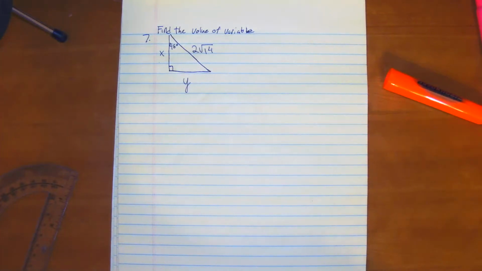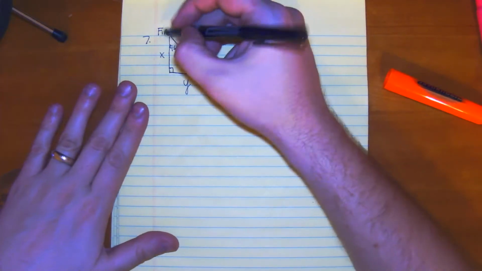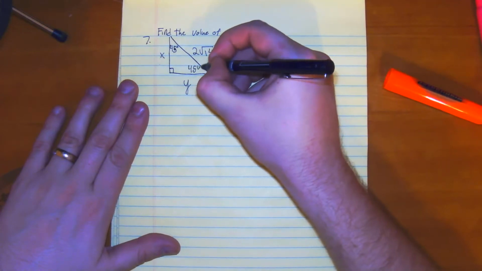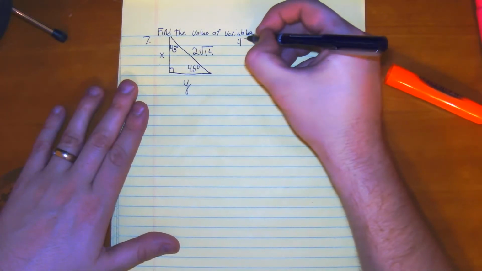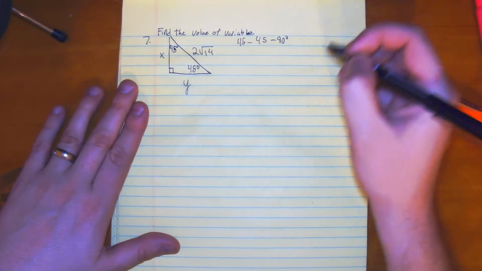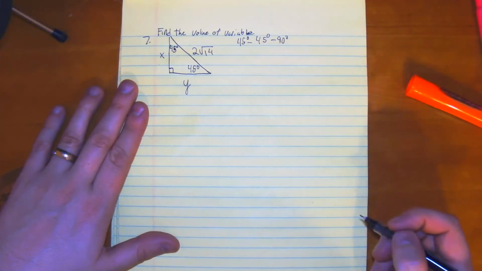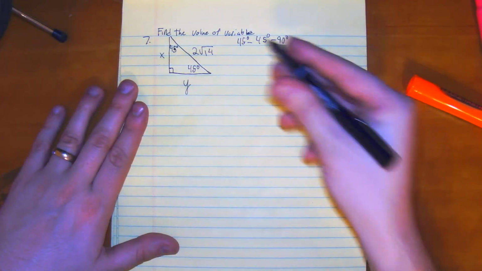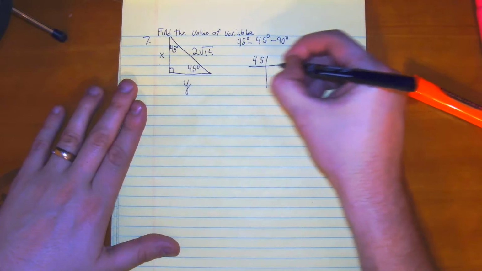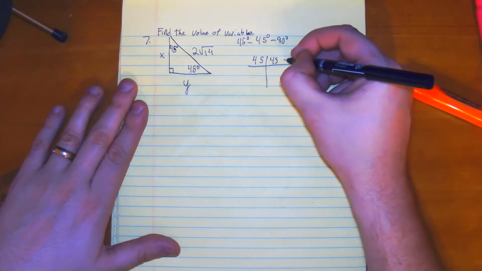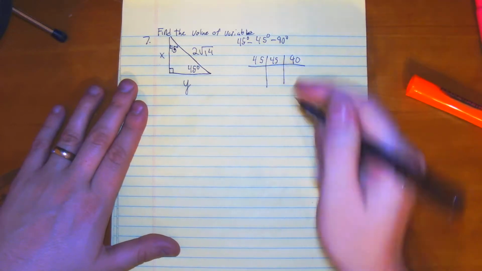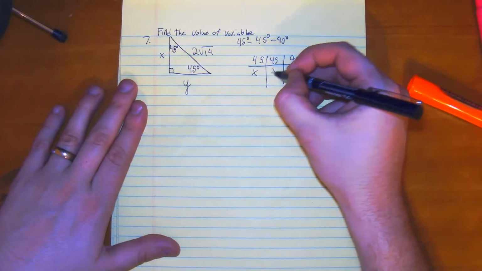Looking at number 7. I know it doesn't look like it, but we have a 45 degrees here, 45 degrees here, so we have a 45, 45, 90 triangle. So we're going to stick to the rule, which states 45, 45, 90.